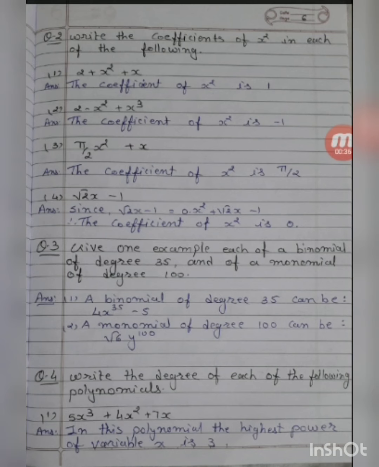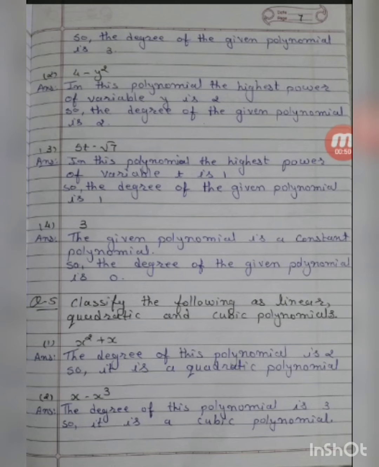Now question number 4. Write the degree of each of the following polynomials. First, 5x cube plus 4x square plus 7x. In this polynomial, the highest power of variable x is 3. So, the degree of the given polynomial is 3. Second, 4 minus y square. In this polynomial, the highest power of variable y is 2. So, the degree of the given polynomial is 2.